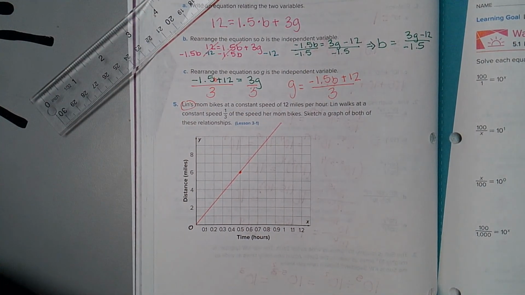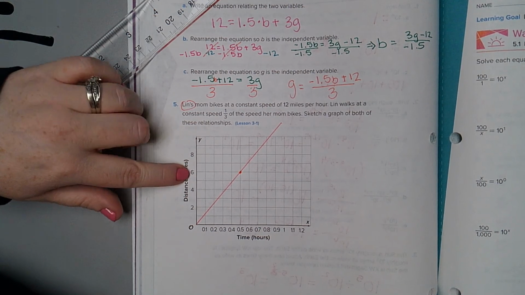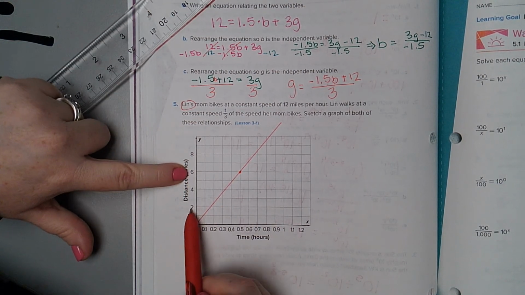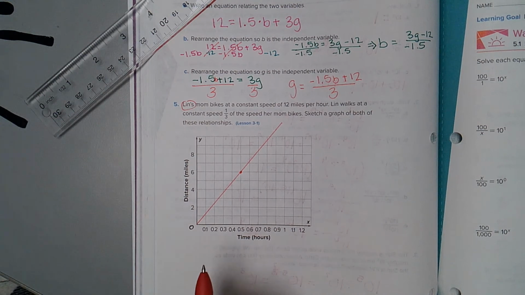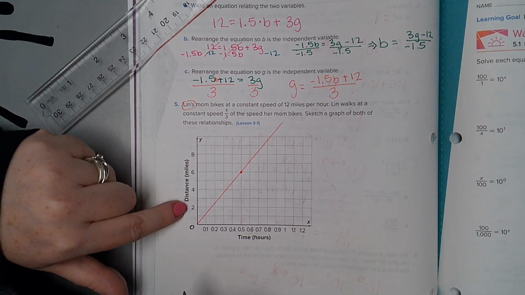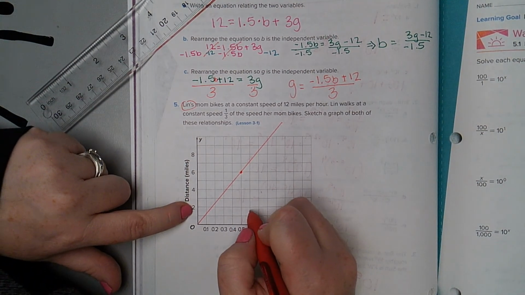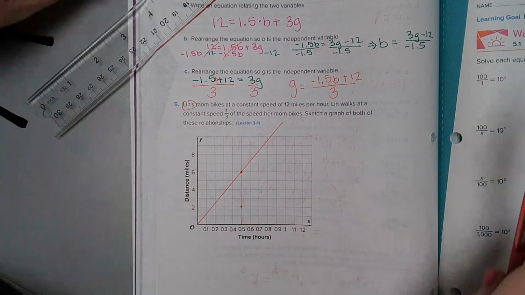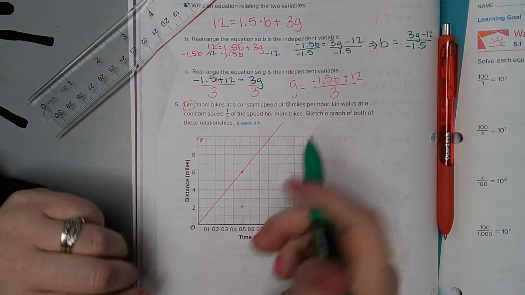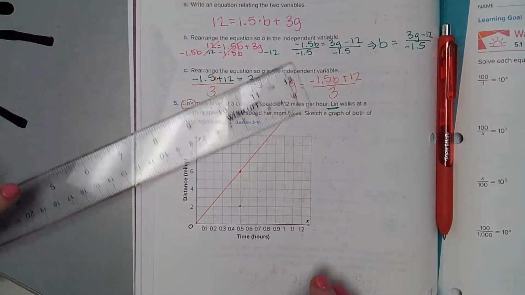One-third of 6 would be to divide it into 3s, which would be 2. So in half of an hour, Lynn walks 2 miles, and Lynn will be in green.